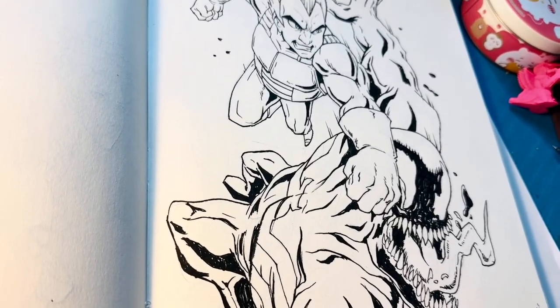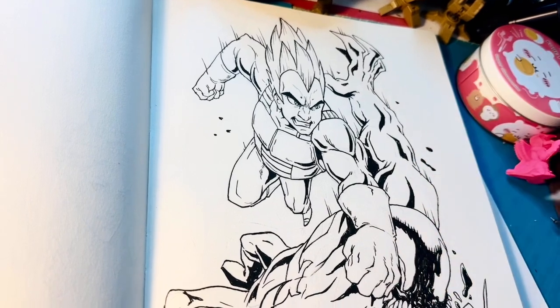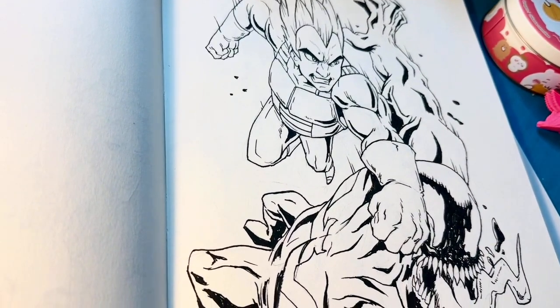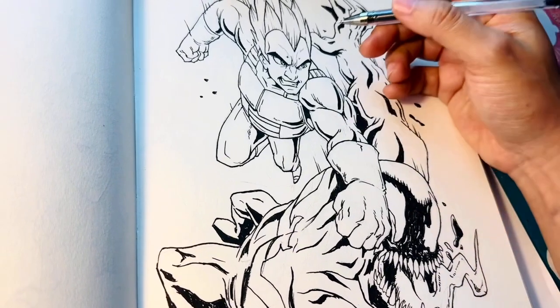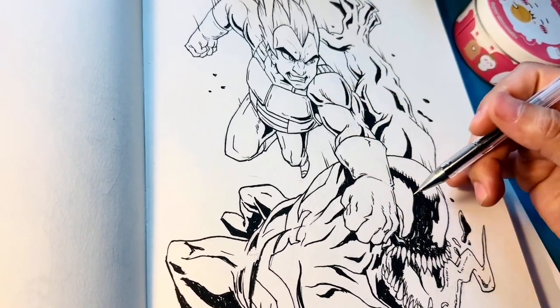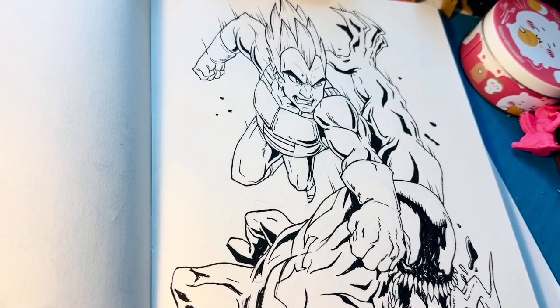Okay, so right now I'm going to go over some really good ways for you to add details to your drawing, some more details to really make it better. We're going to be going over it using this drawing I did of Vegeta versus Venom right here. So let's pop into it.